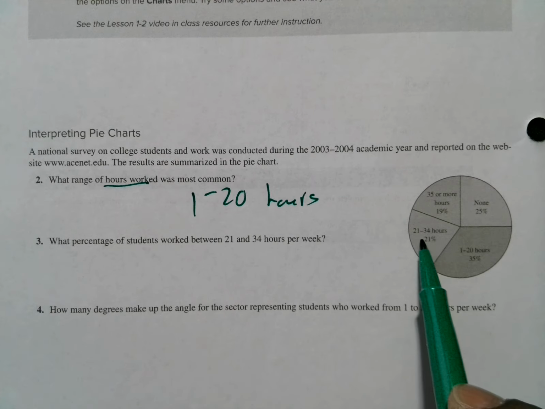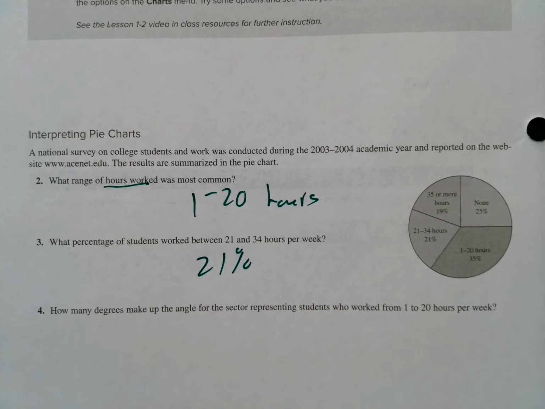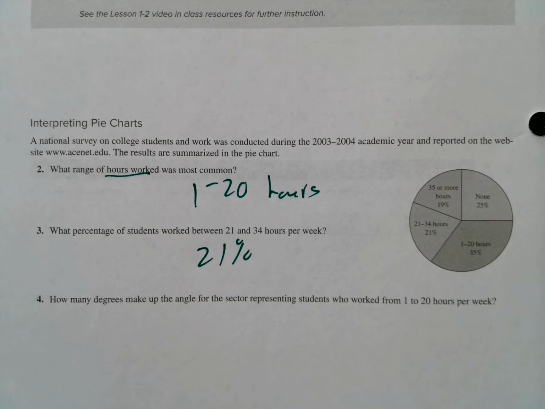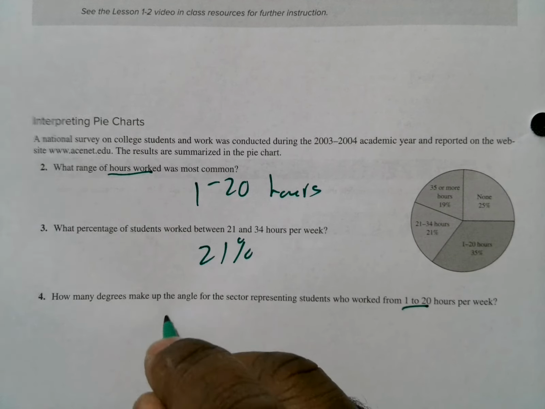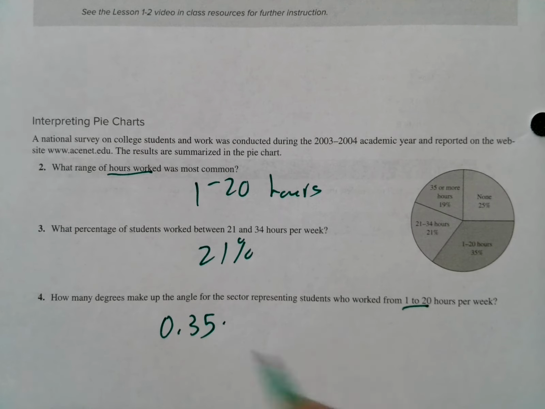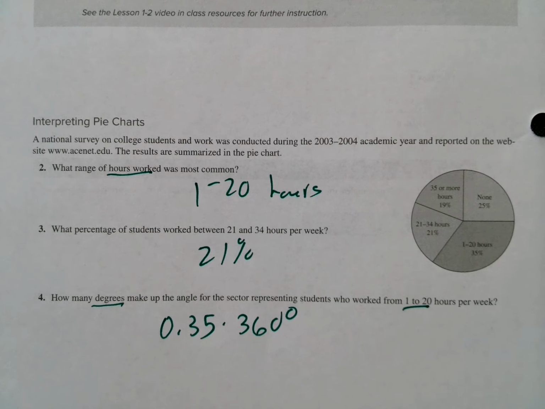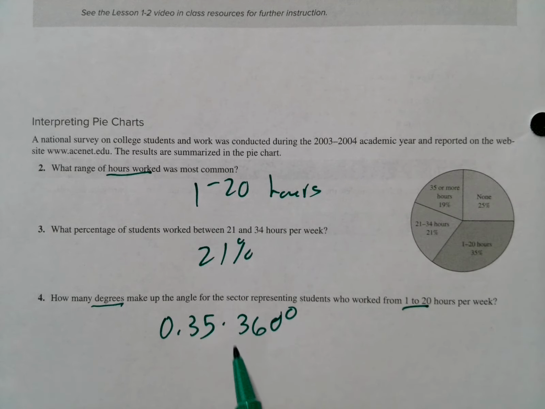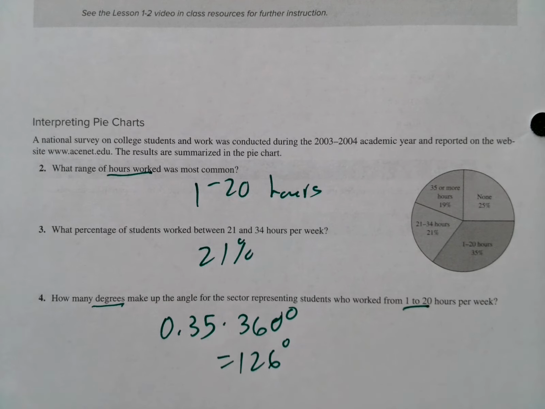Now, number 3, what percentage of students work between 21 and 34 hours per week? Now, they asked for the percent for 21 to 34 hours. That's 21%, as stated here. Now for number 4, how many degrees make up the angle for the sector representing students who work from 1 to 20 hours per week? So we know that's 35%, which is 0.35. And to get degrees, we have to multiply by 360. So we'll multiply the 0.35 times 360 degrees, which will give us 126 degrees.